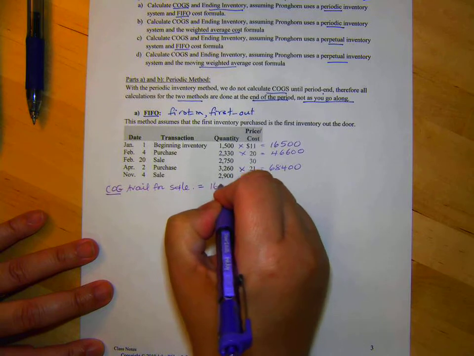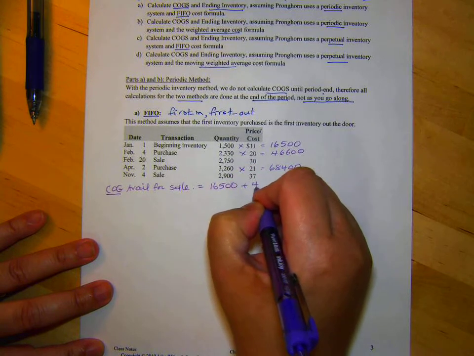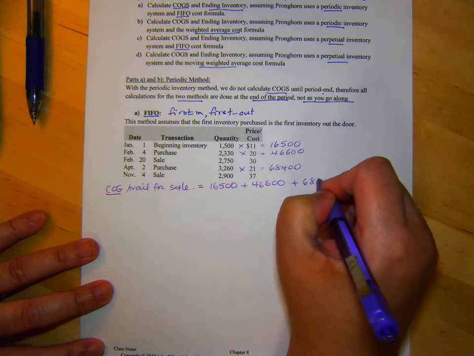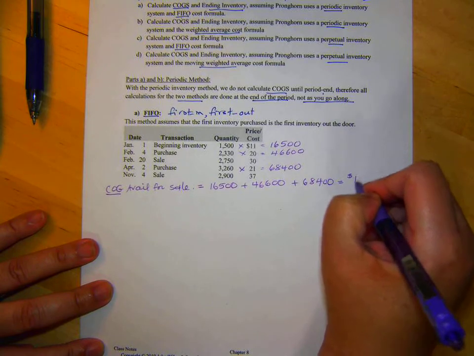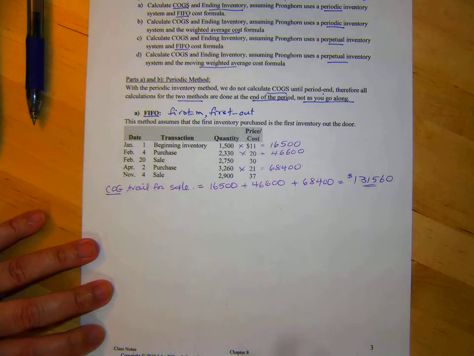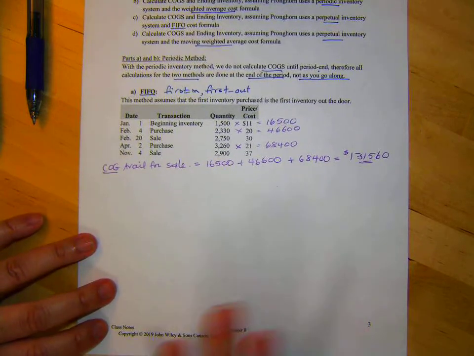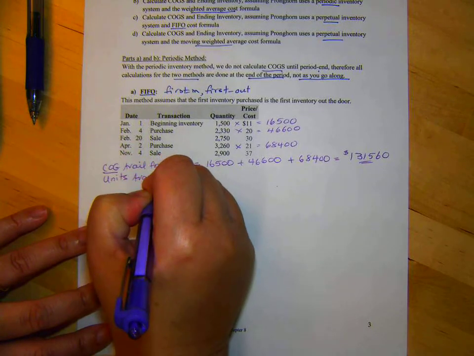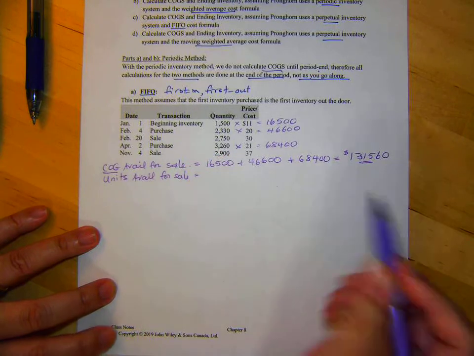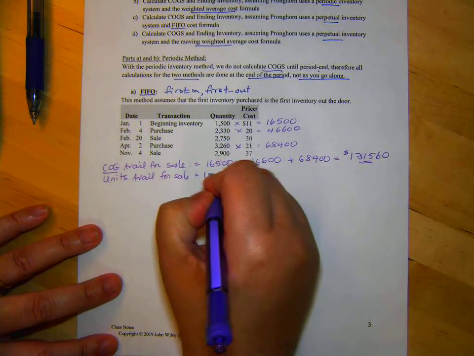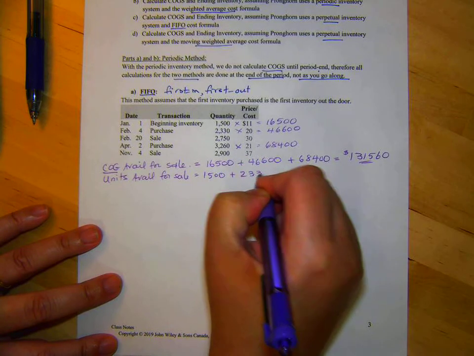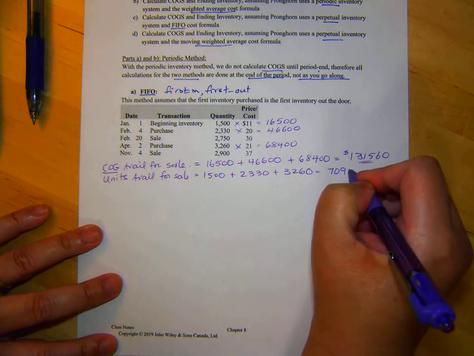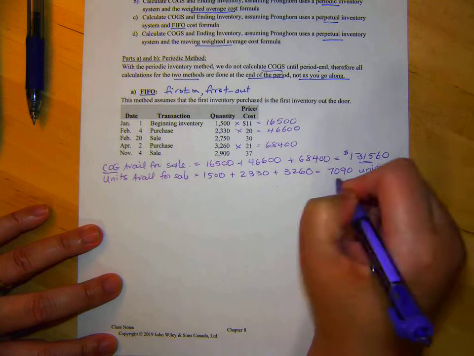So 16,500, the beginning inventory, plus we bought stuff on February 4th, plus April we purchased 68,400, and that works out to 131,500. So that's all the goods we could have sold. And if we want it in units available for sale, these are all the different things they can ask or that you might need to calculate. Well, we had 1,500, bought 2,330, and we bought 3,260. So that's 7,090 units.